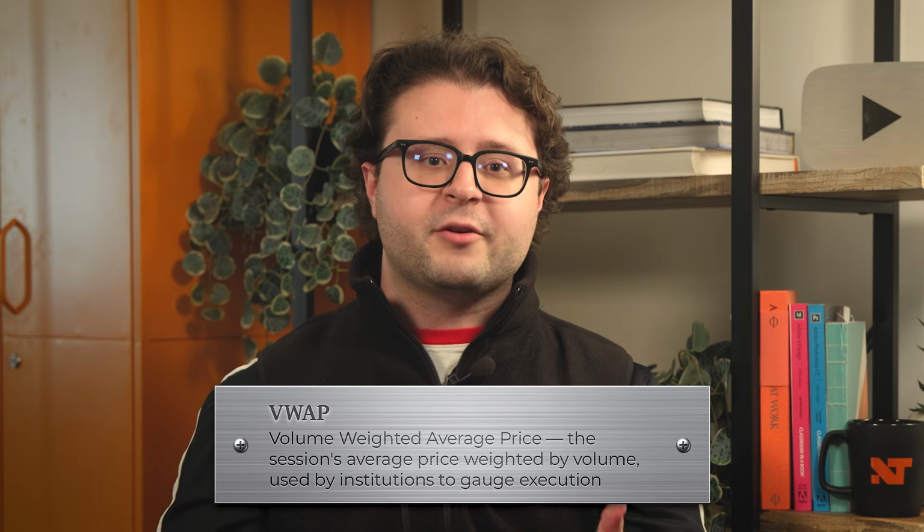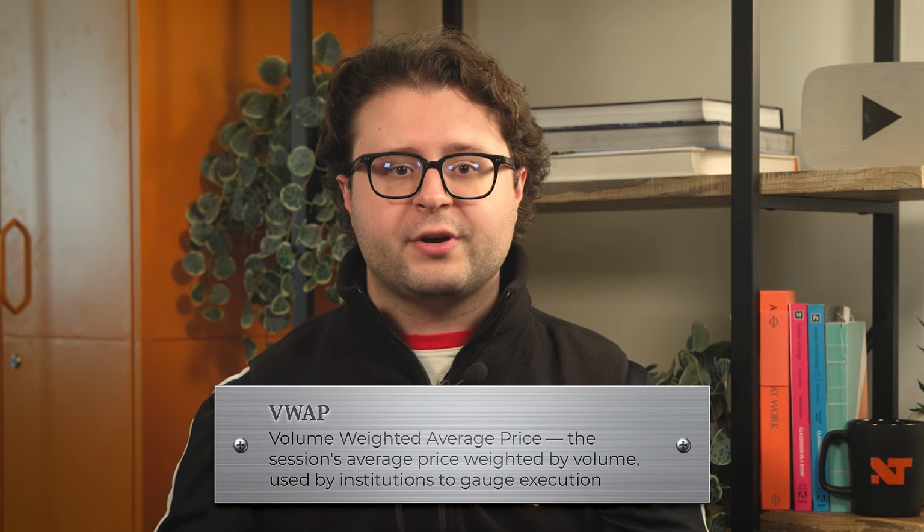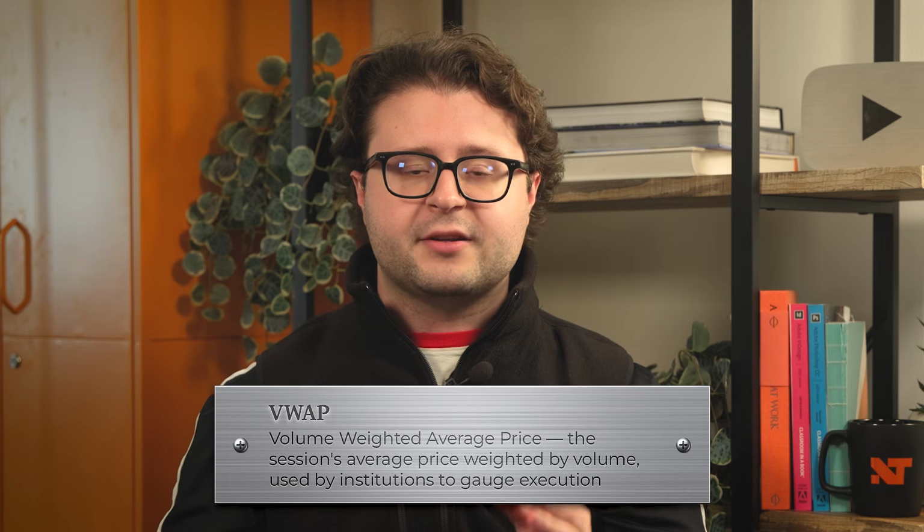VWAP, the volume weighted average price, is the benchmark most institutional traders use to evaluate execution quality. When price returns to VWAP after a trend move, watch the footprint chart closely. Absorption there often signals institutional defense of the level. VWAP being walked through with dominant delta on one side tends to mean the trend is continuing.